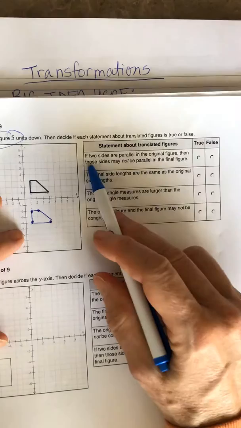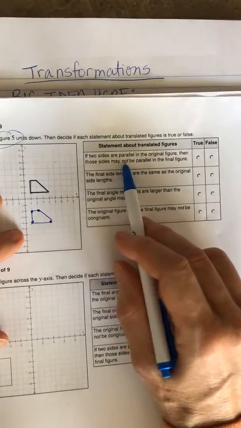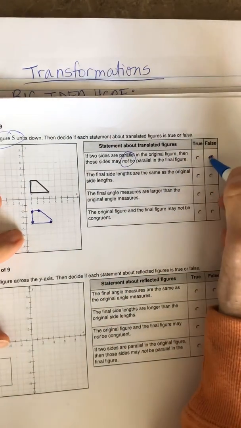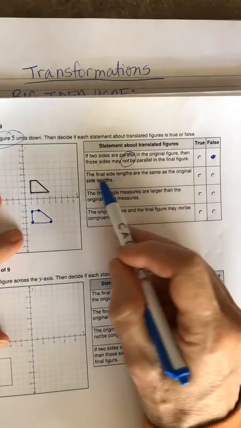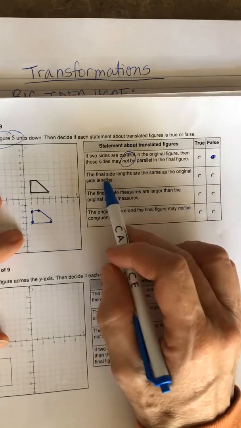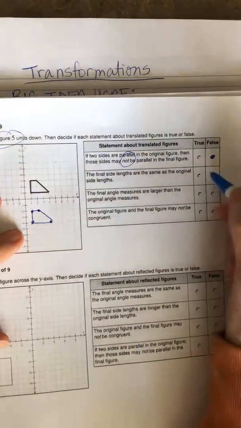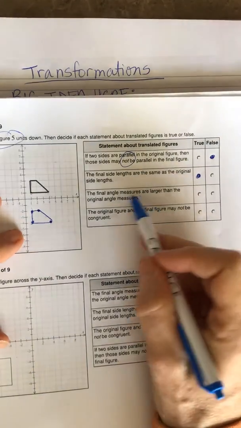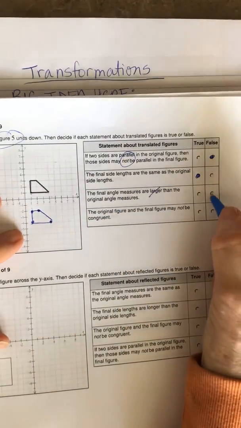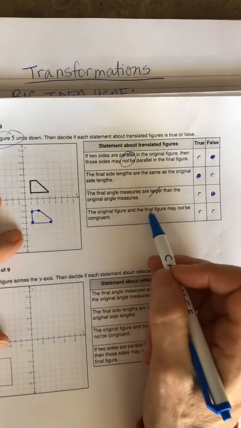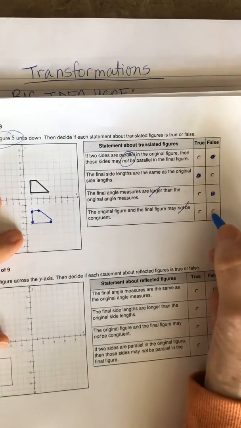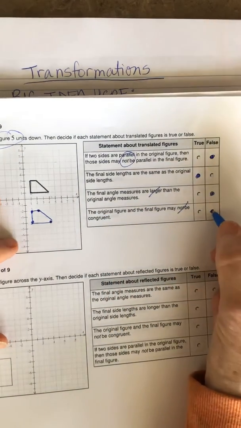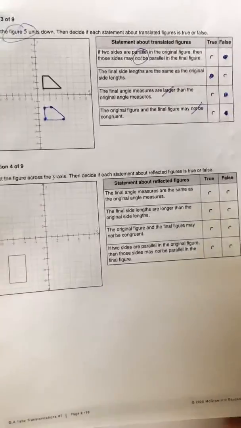Okay, if 2 sides are parallel in the figure, then they may not be. That's false. See how I'm just going through and looking for code words. Side lengths are the same. True. The angles are larger. False. The original figure and final figure may not be congruent. That's false. Okay. Now we're going to reflect.